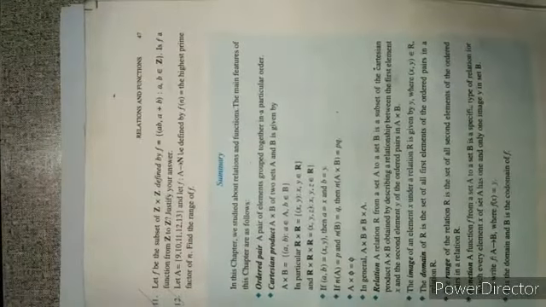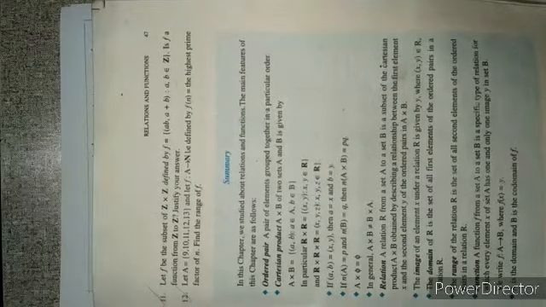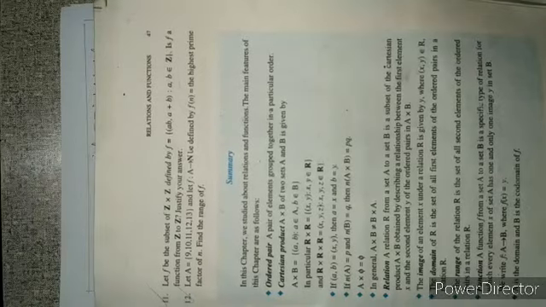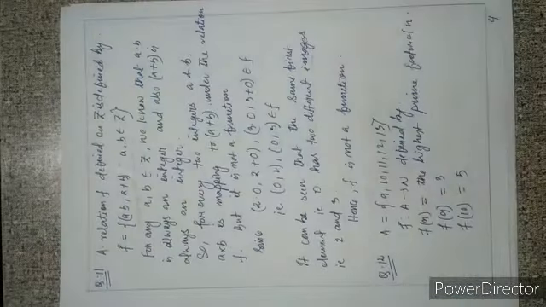Last question, number 12. Let A contain 5 elements 9, 10, 11, 12 and 13, and let f be a function defined from set A to set N. N means the set of natural numbers. f is defined by f(n) is equal to the highest prime factor of n. Find the range of f.